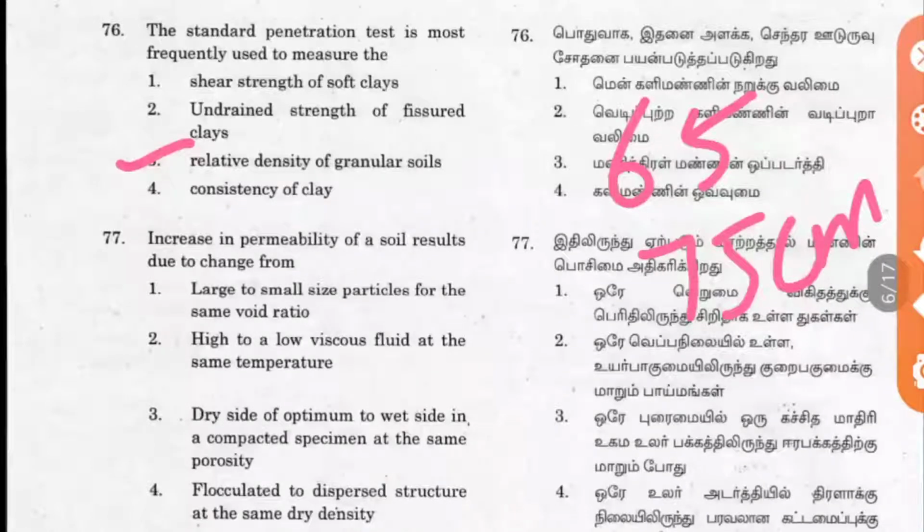Question number 77. Increase in permeability of a soil results due to change from, and they have given 4 options. The first option is the size of the particle, larger to smaller particles for the same void ratio. When it is from larger to smaller, I think the permeability won't increase, so that is not our option. The second option is from a high to a low viscous fluid at the same temperature.